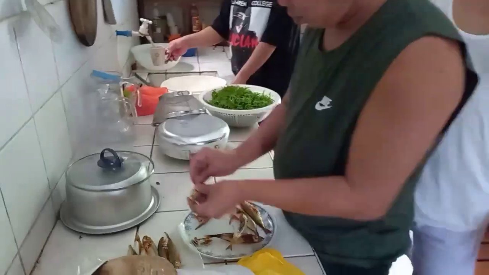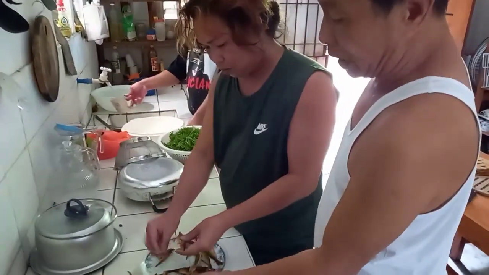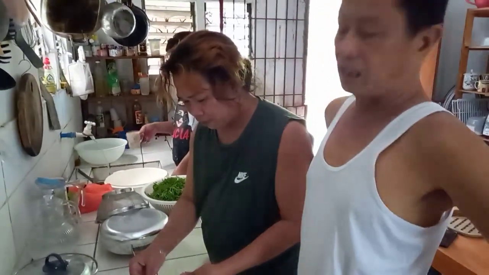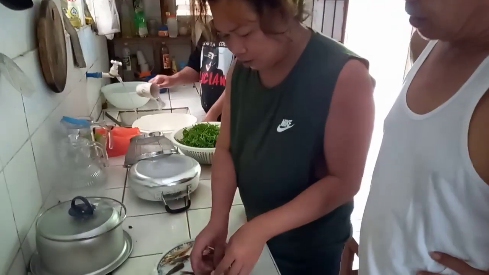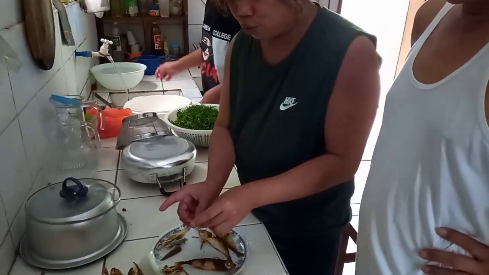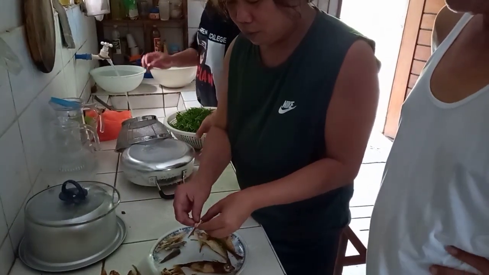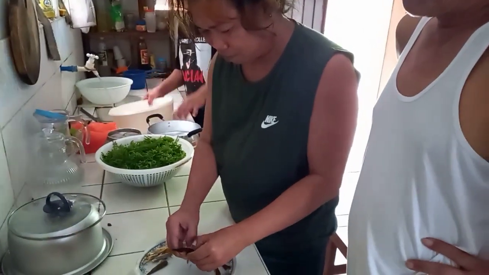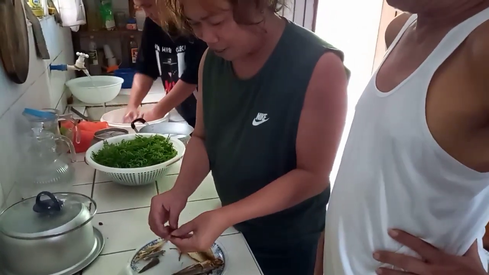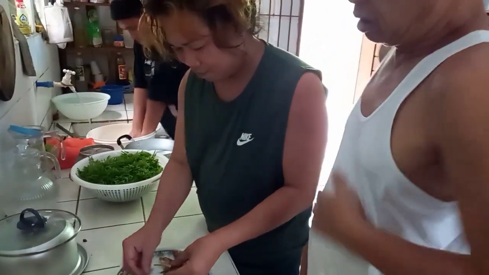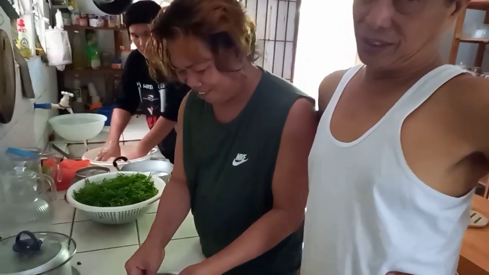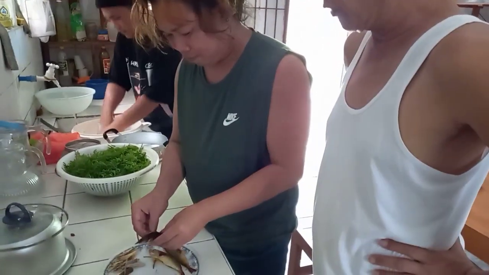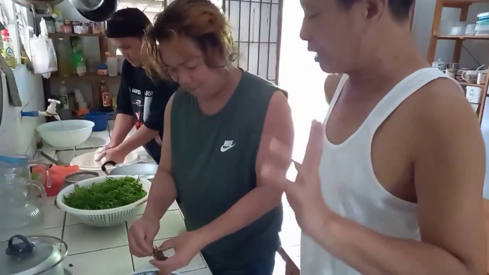See you later. So we have here the smoked fish. We're going to remove the, what do you call that? I forgot in English, the tinik. Okay, so we have to remove it. So, fish bones. Okay, that is the right term. So, we remove it from the fish bones. I hope it is correct.